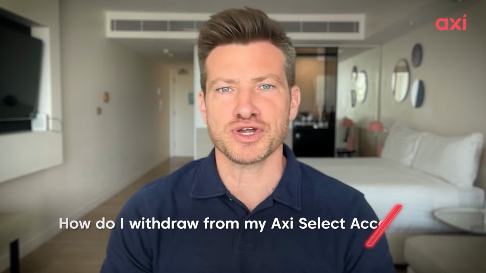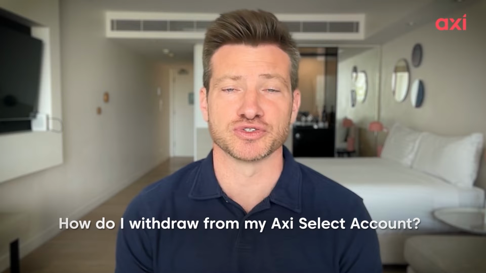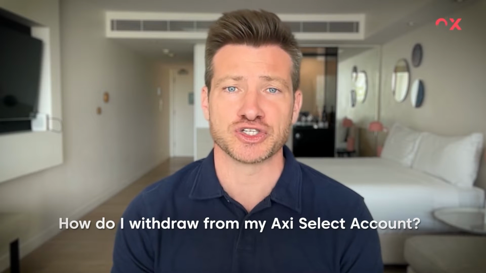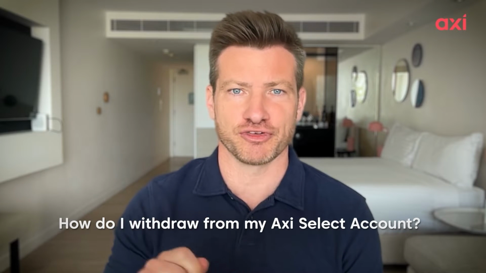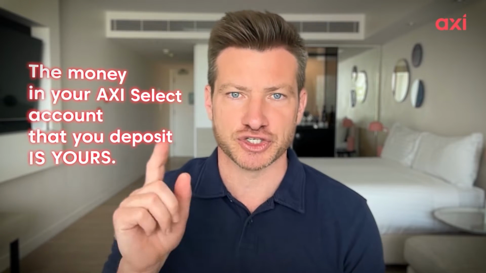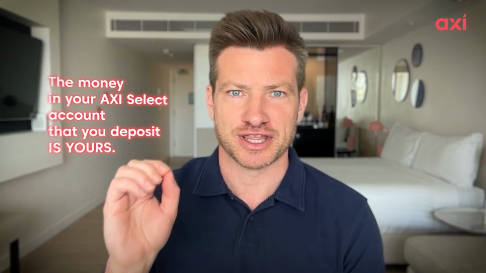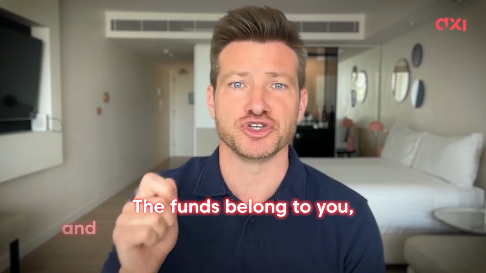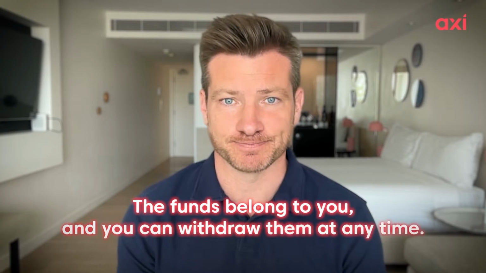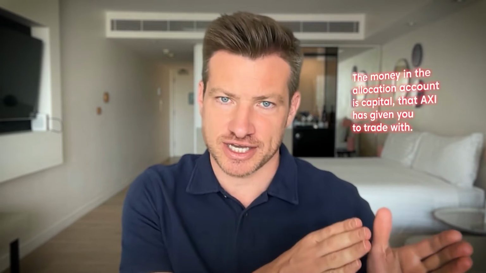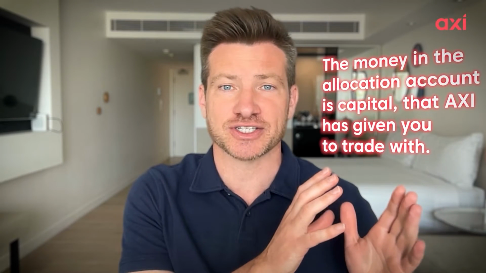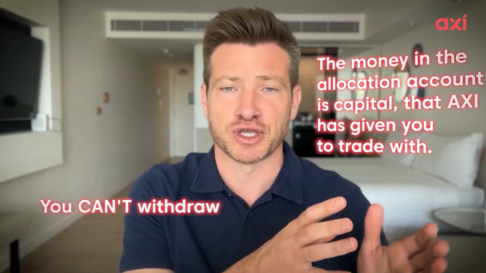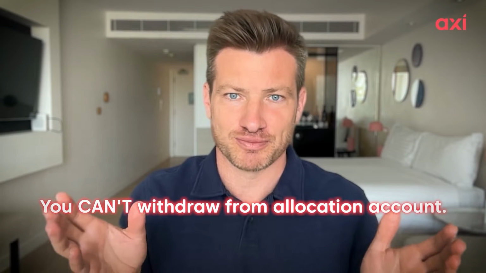Now, an area that we get a lot of questions on is around withdrawals. Okay, so here are a few important things to note. First of all, the money in your Axi Select account that you deposit is yours. That is something that quite a few people get mixed up on, but it's important to note. The funds belong to you and you can withdraw them at any time. The money in the allocation account is capital that Axi has given you to trade with. So obviously you can't withdraw from that.